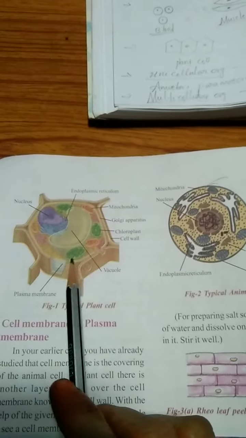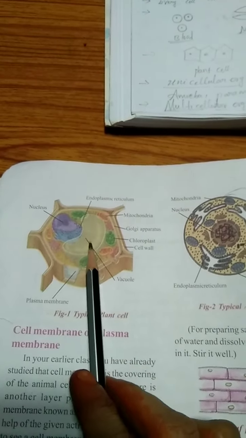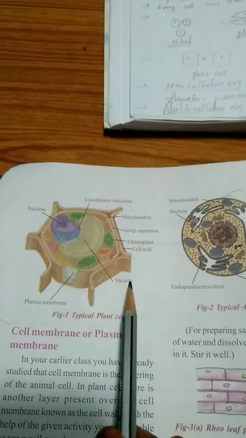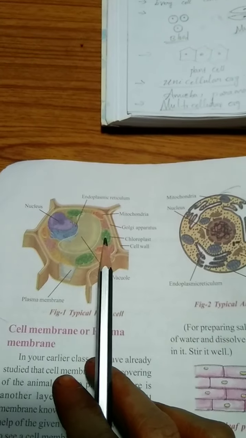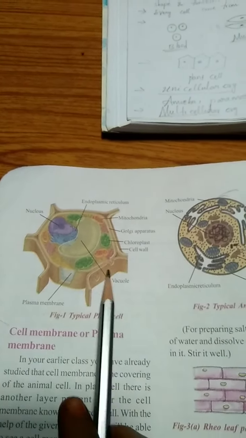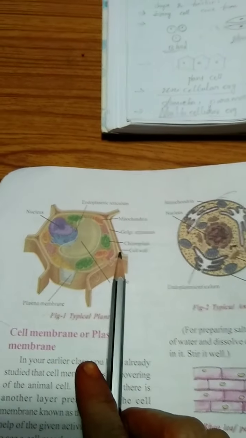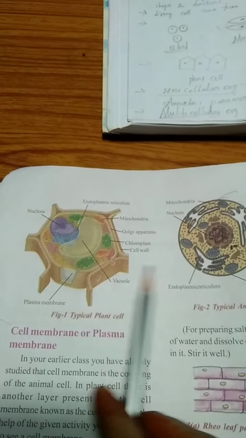And here is a plant cell. It contains a big vacuole and also some plastids. Here is a chloroplast, which is green in color, and it also contains the cell wall. So the cell wall is the main difference between the plant cell and the animal cell.